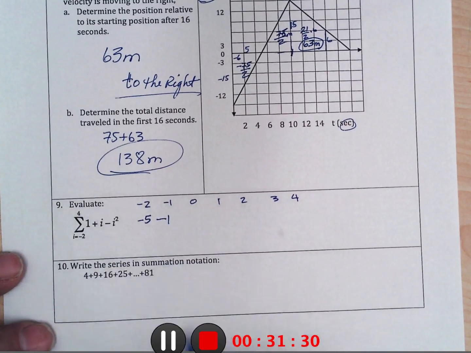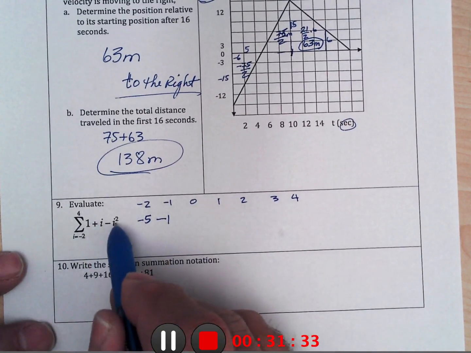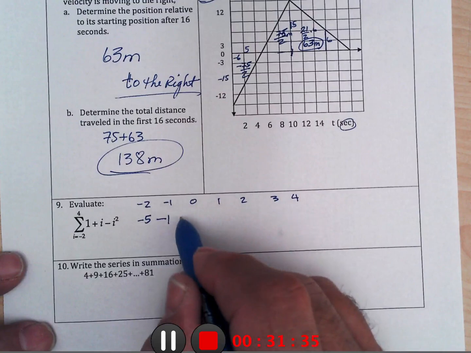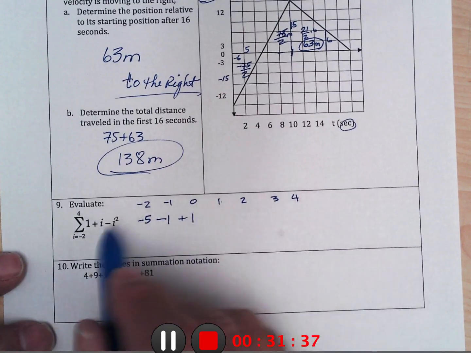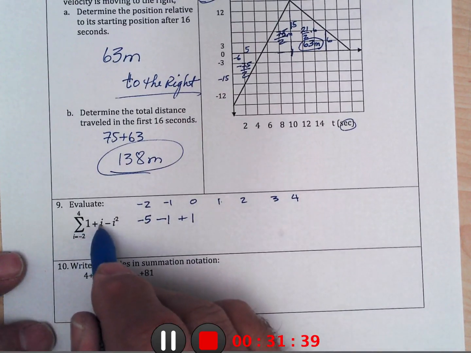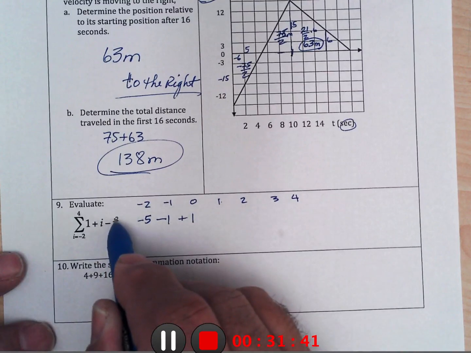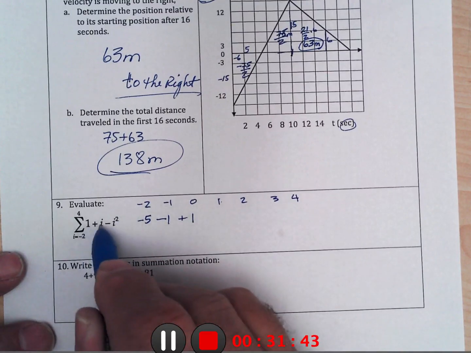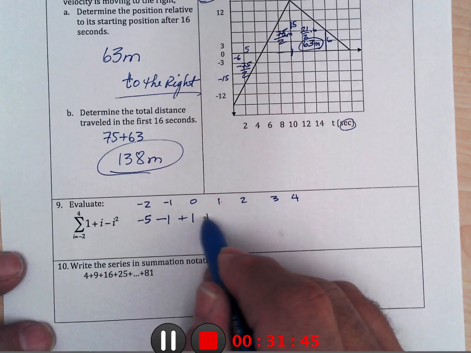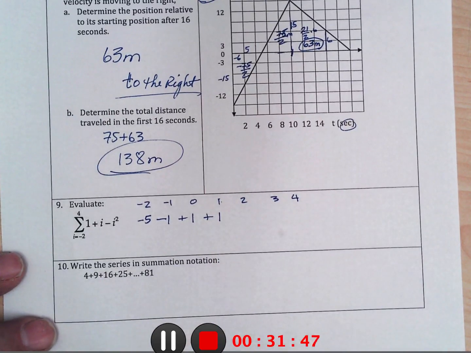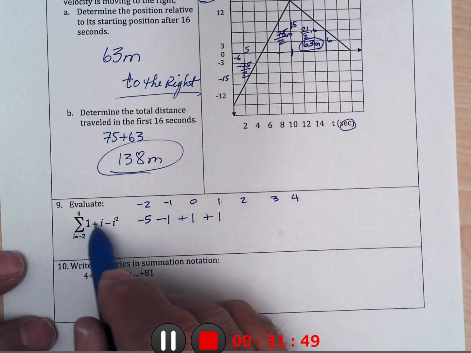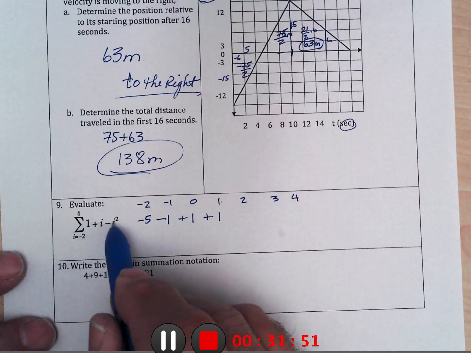If I put in 0, those are gone, and I get 1. If I put in 1, I get 1 plus 1, which is 2, and 1 in here is 1, so 2 minus 1, which is 1. If I put in 2, I get 3 minus 4, which is -1.